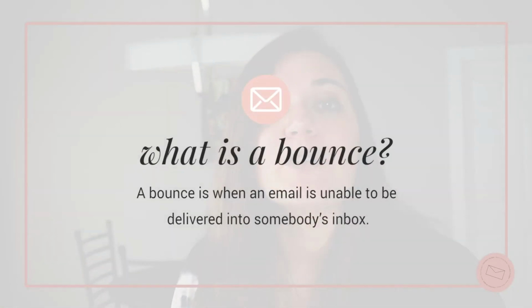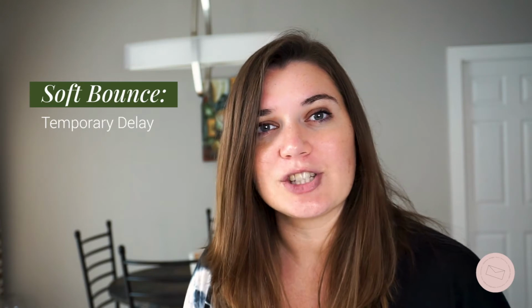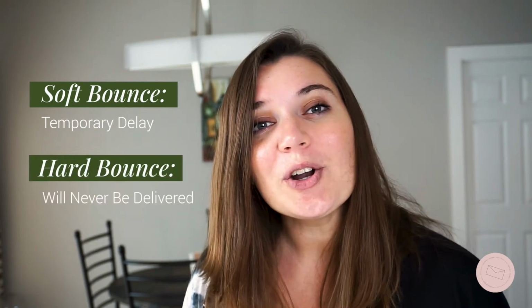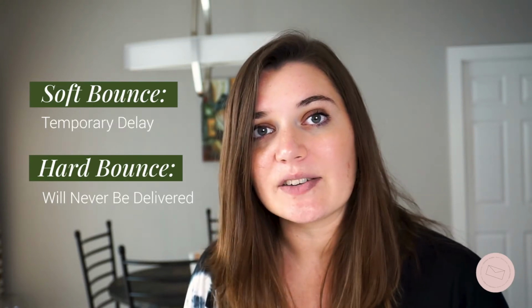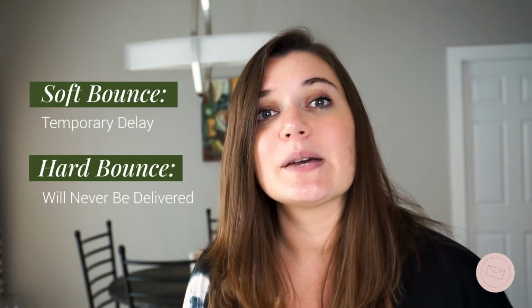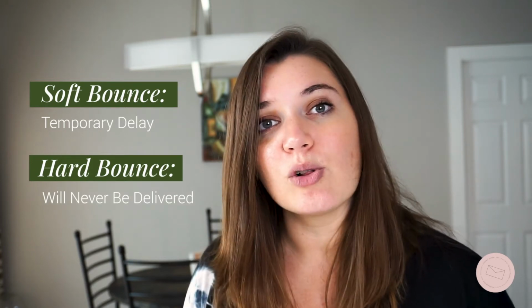Now, a bounce is whenever your email is unable to be delivered into somebody's inbox. And there are two different types of bounces. So you have a soft bounce, which is whenever an autoresponder is on and it's just unable to get there for a short amount of time. And then there is a hard bounce, which is whenever emails are permanently unable to be delivered. And this may happen if somebody spelled their email address wrong or the domain is no longer good.